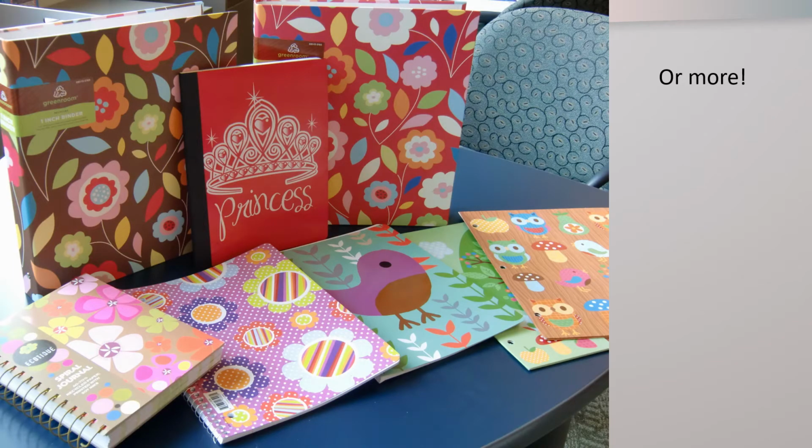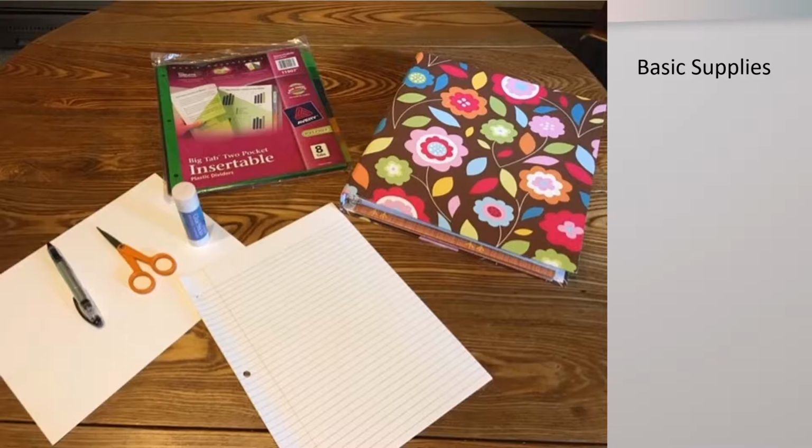I like to stock up on the supplies for my notebooks in August when the school supplies are suddenly on the shelves and people are grabbing up binders and inserts and all kinds of things. You don't need to have a huge supply. You can start with just some basic things. Here are the basic supplies you'll need to start your notebook: the 3-ring binder, inserts so that you can divide the binder up into areas, a pen or pencil, scissors, a glue stick, some paper, and access to a 3-ring hole punch.